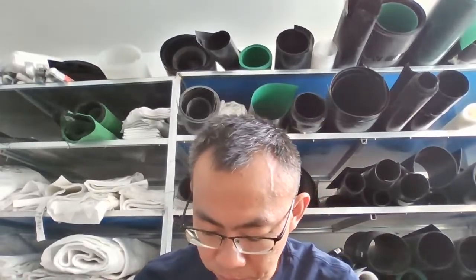And our customers use 0.75 and 1 millimeter thickness for the fish pond, the fish tank, like this, eco-quarter pond.